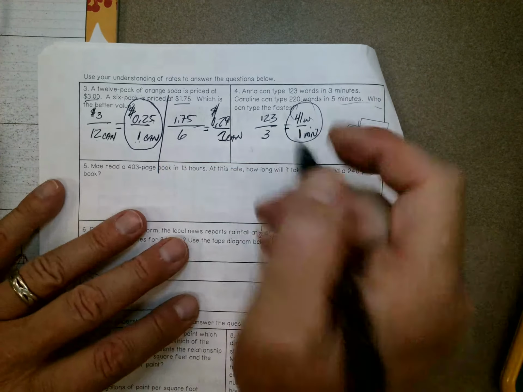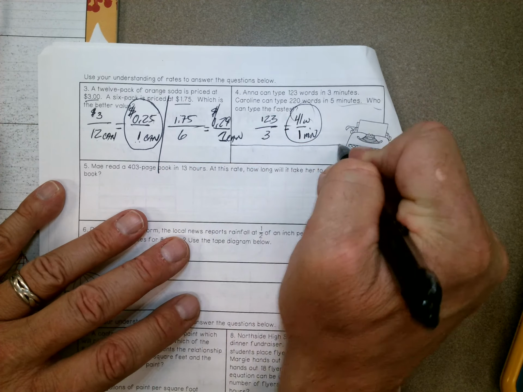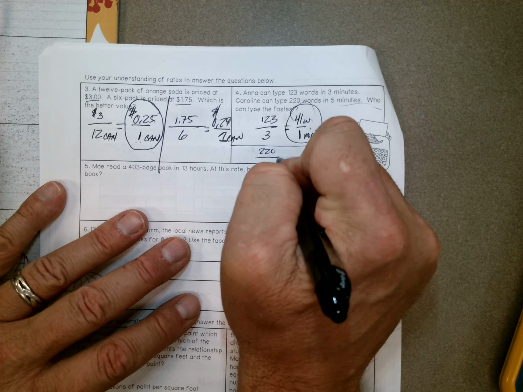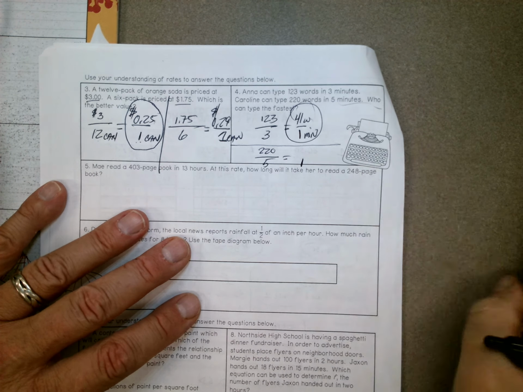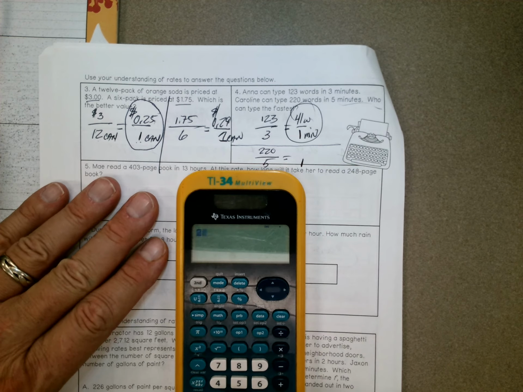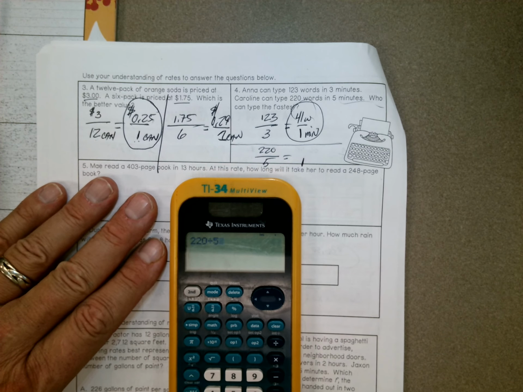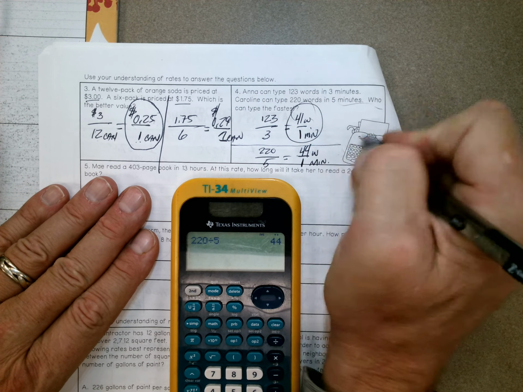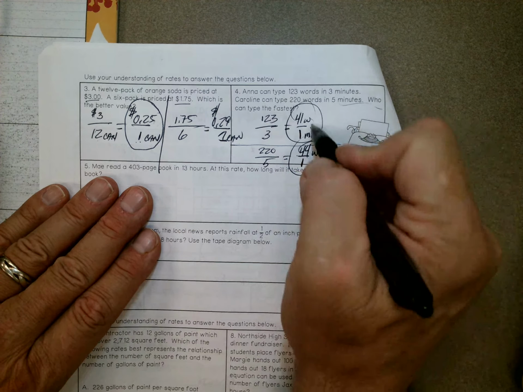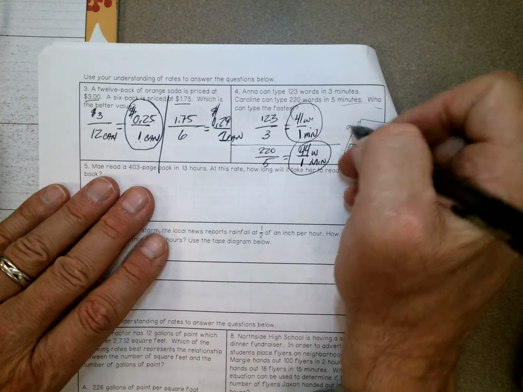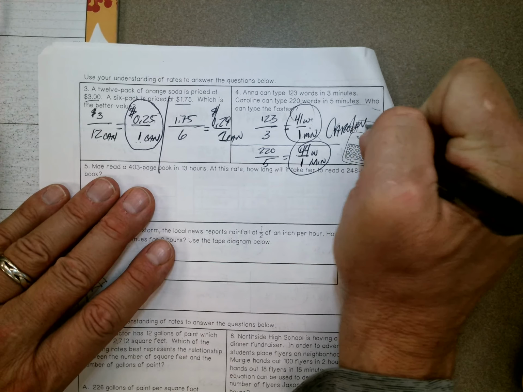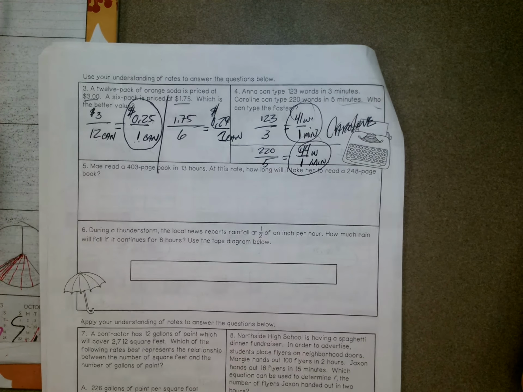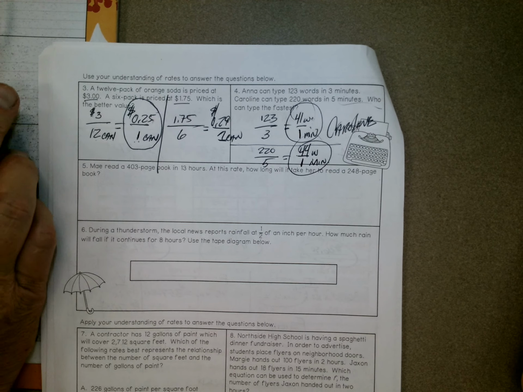Okay. Now Caroline's going, and I'm going to draw a line to separate it here. 220 in 5 minutes. What's Caroline doing in one? So let's take our calculator and take 220 and divide it by 5, and we get 44. 44 words per minute. So, who can type the fastest? Well, clearly it is Caroline, by 3 words a minute. 3 words. Okay. So, making sense? Unit rate over 1 helps us out.